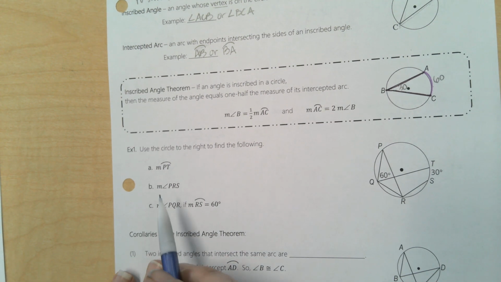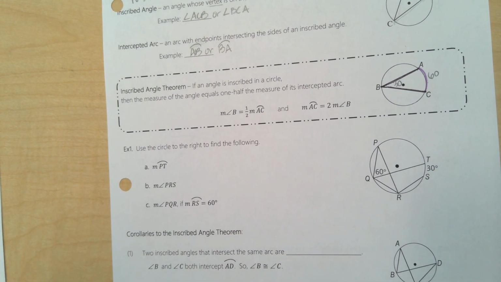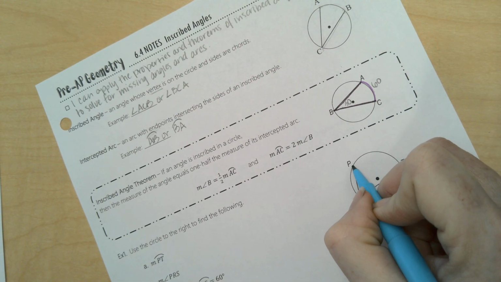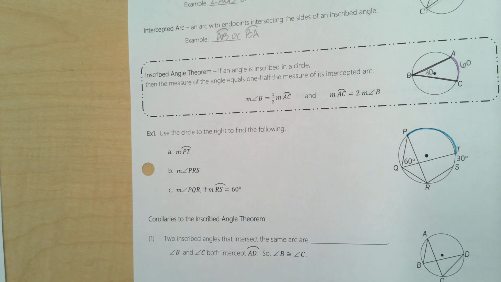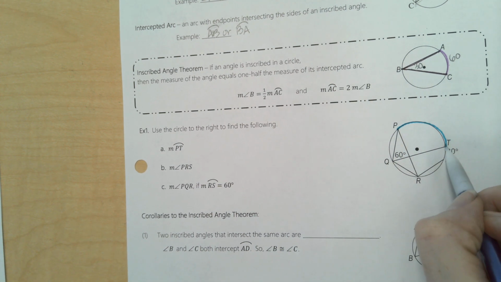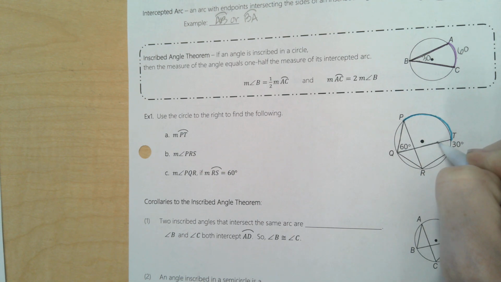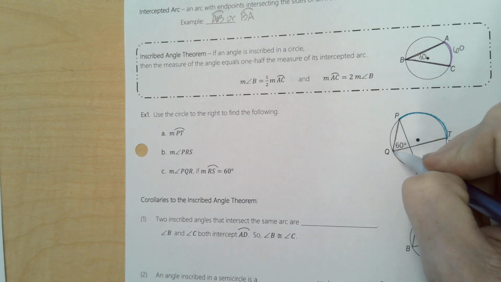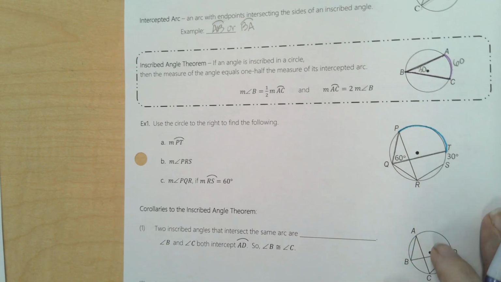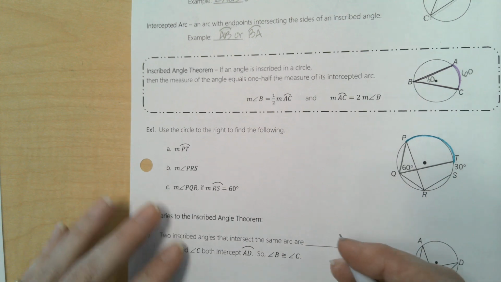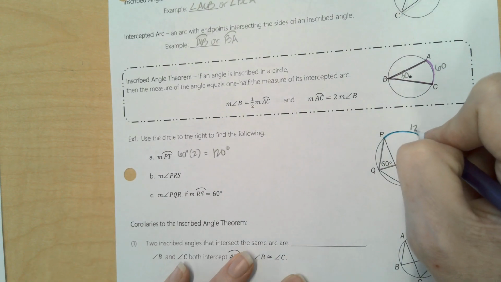All right, so this says use the circle to the right. We're going to use this circle to find the following. The first one is the measure of arc PT. I'm going to make that a color so you can see it better. So arc PT would be there in blue. The inscribed angle that intercepts it is right here, PQT. Do you see that? This angle is the one that intercepts it. So if the angle is 60, how do we get the arc? Yep, times 2. You just double it, right? So 60 times 2 is 120.